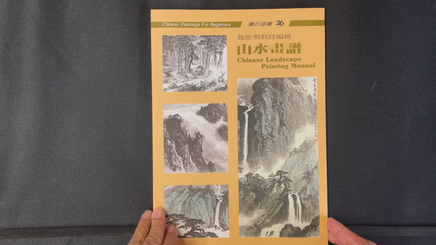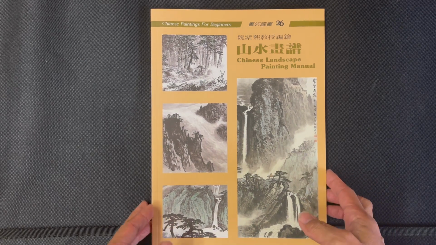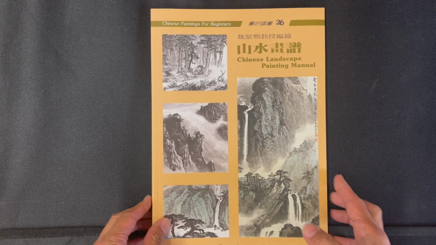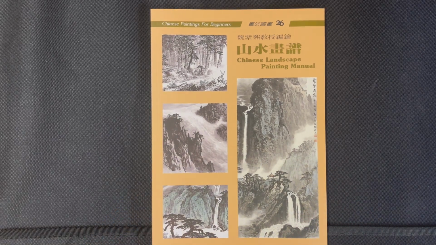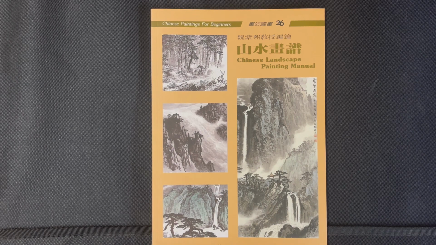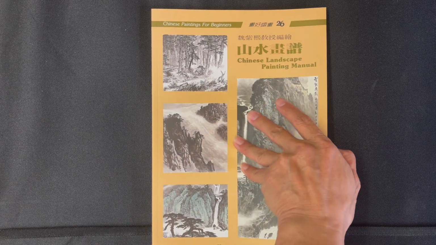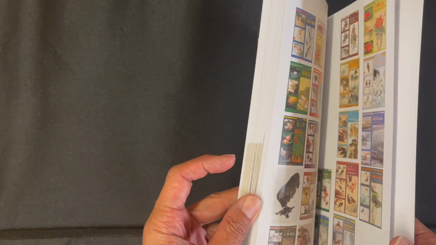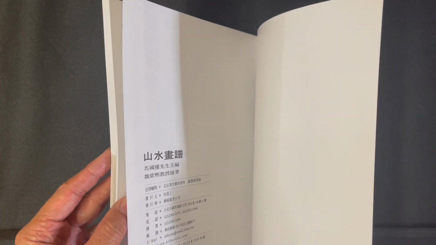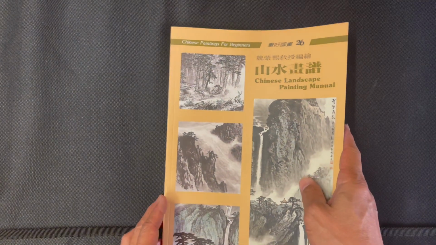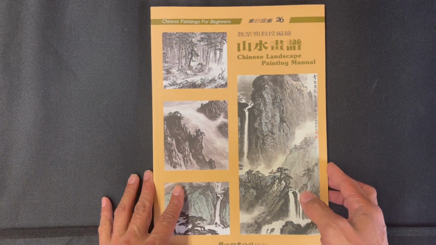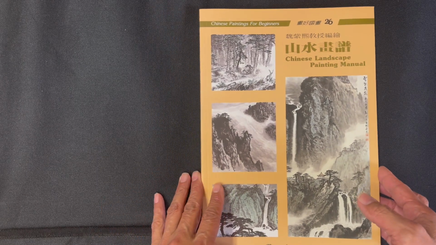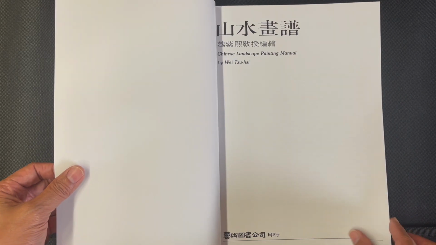So before we get into the details of the book, I want to talk a little bit about the general statistics. The book is a very popular size, 8¼ inches wide by 11¾ inches high. It has approximately 136 pages, and it has text in both Chinese and English. So without further ado, we'll get into the details of the book.